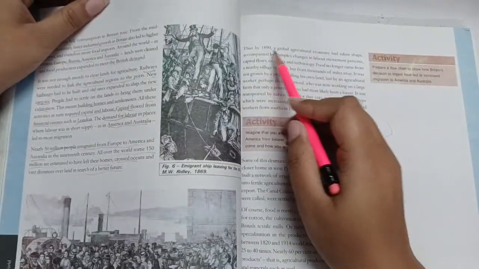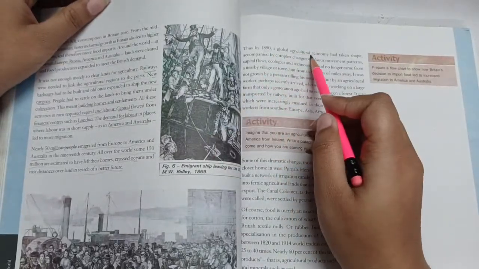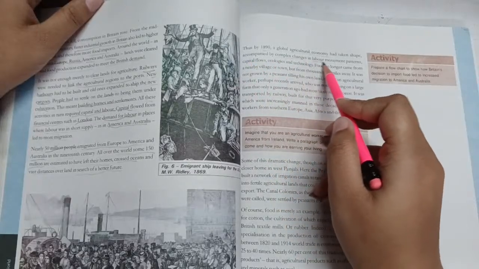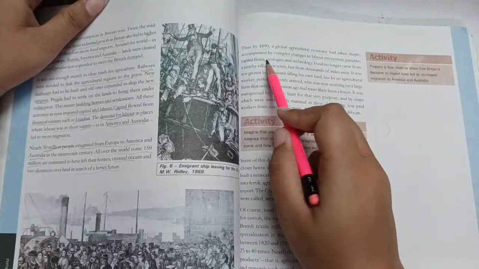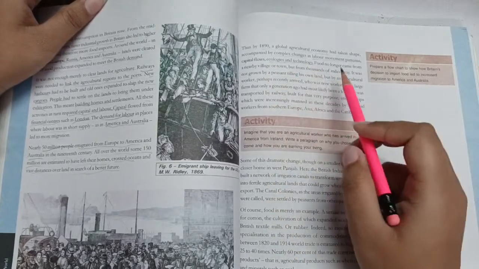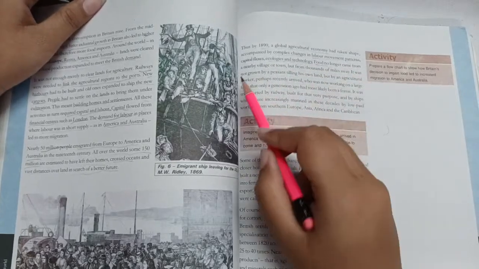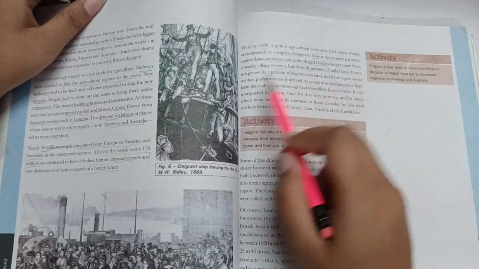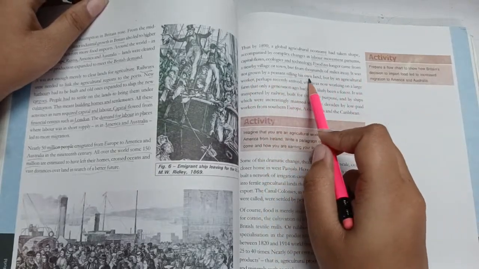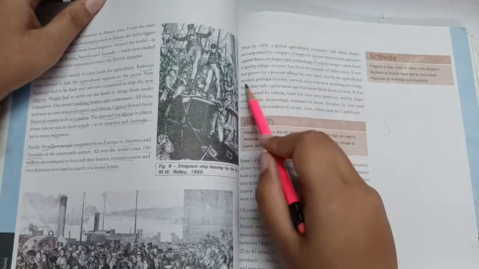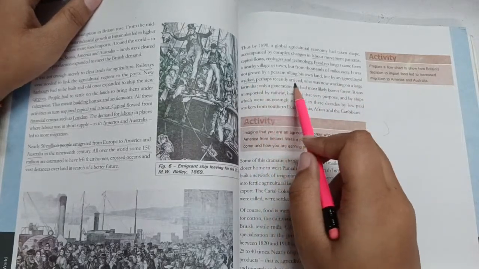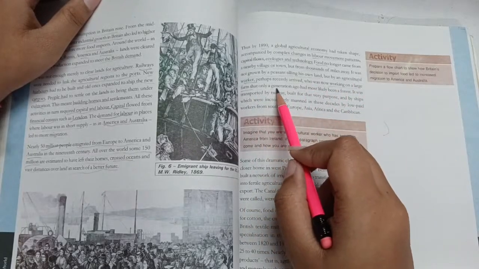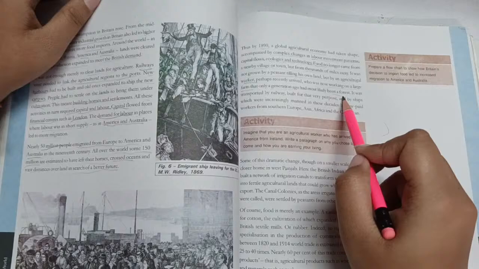Thus, by 1890, a global agricultural economy had taken shape, accompanied by complex changes in labor movement patterns, capital flows, ecologies, and technology. Food no longer came from a nearby village or town, but from thousands of miles away. It was not grown by a peasant tilling his own land, but by an agricultural worker, perhaps recently arrived, who was now working on a large farm that only a generation ago had most likely been a forest.